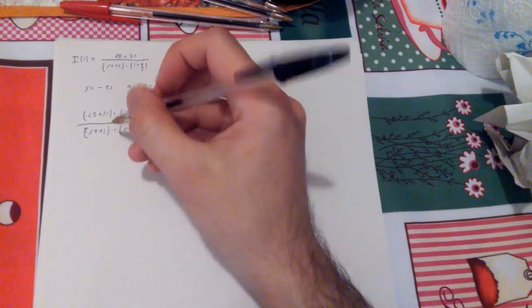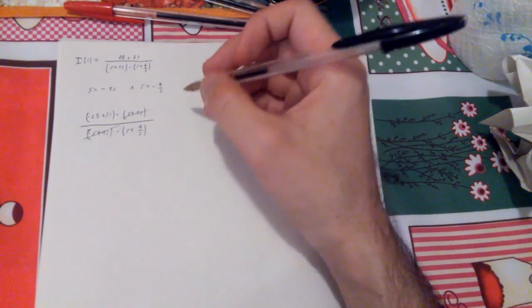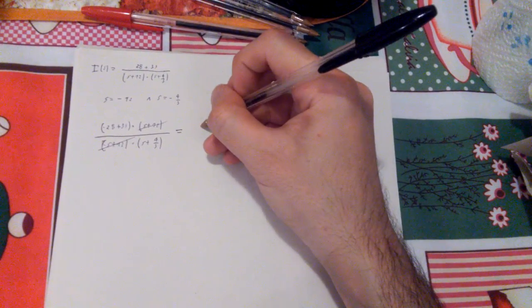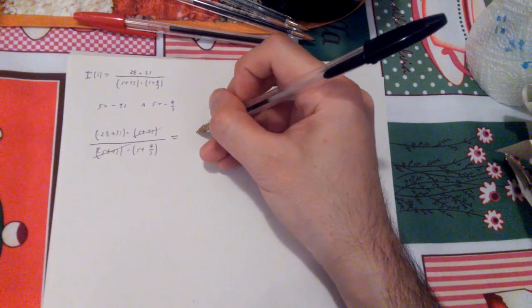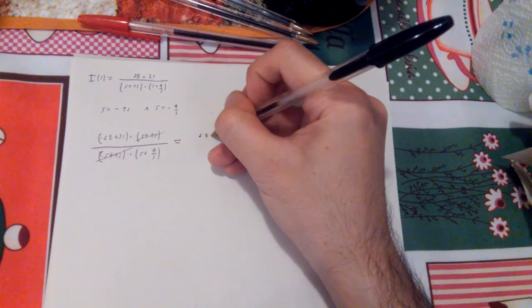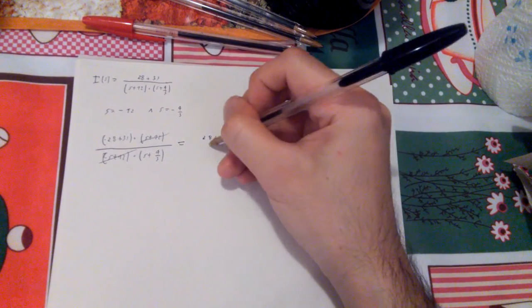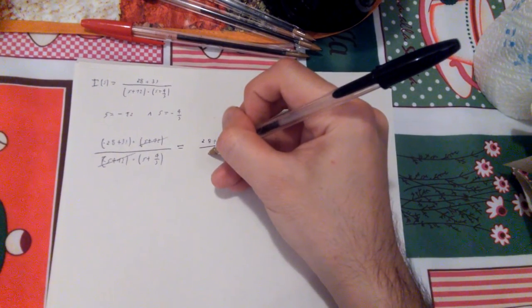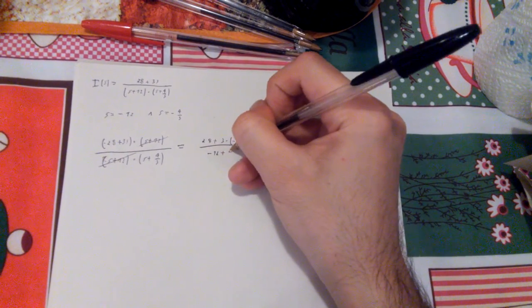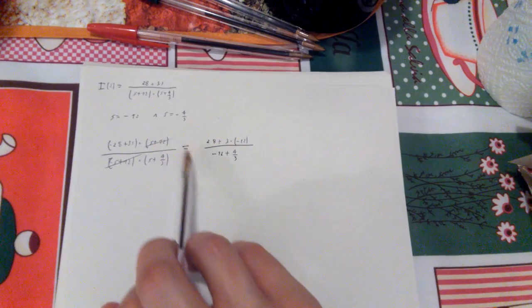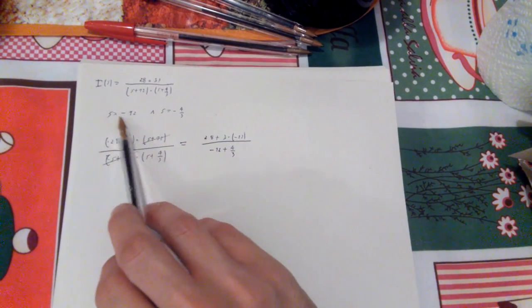As always, those two guys cancel, and I end up with a mess. No, I'm joking. So 28 plus 3 times negative 12 over negative 12 plus 4 over 3. I just substituted s with negative 12.